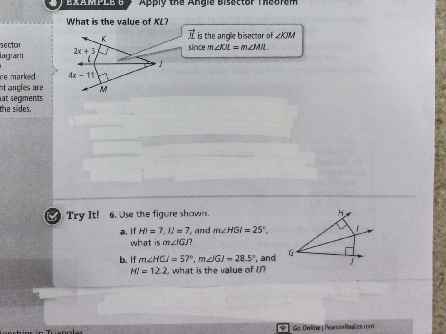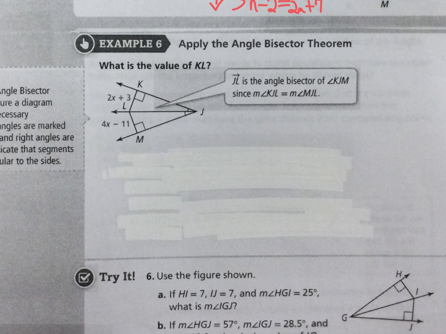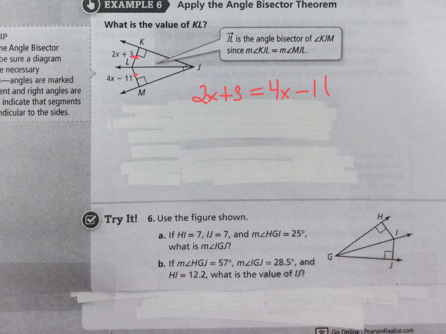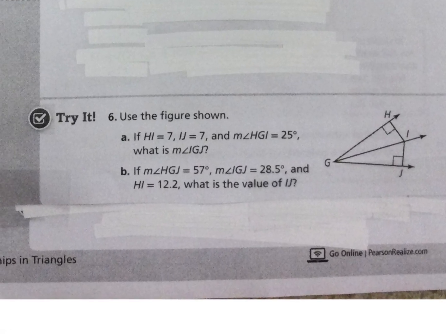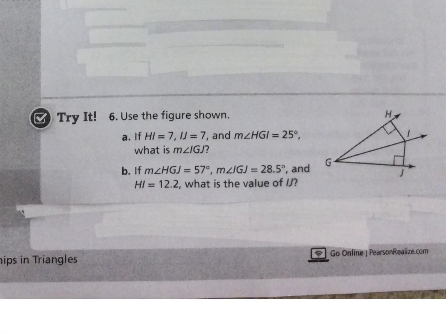All right, so applying it. JL is the angle bisector, so I know that L is equal distance. So 2x plus 3 equals 4x minus 11. And I'm not going to solve any of these, I'm just going to write them out. I think we will do these two in class.